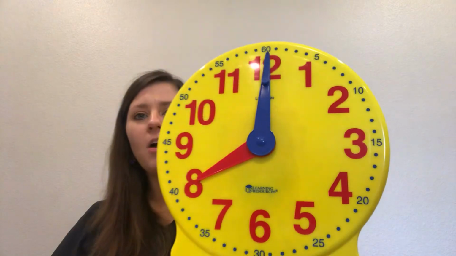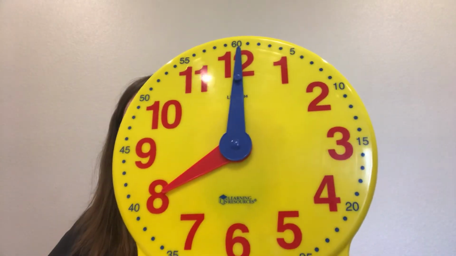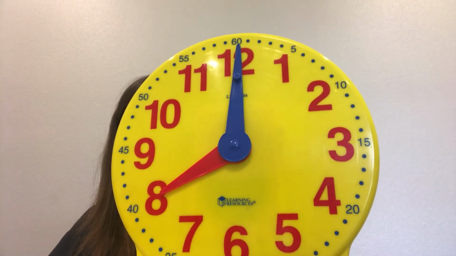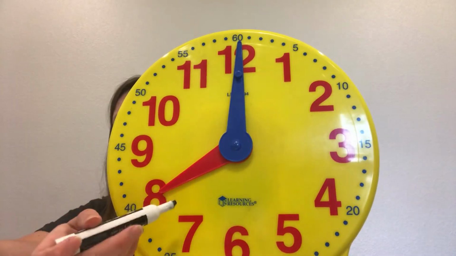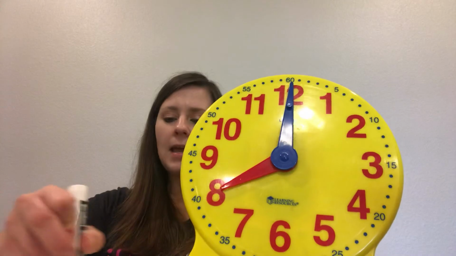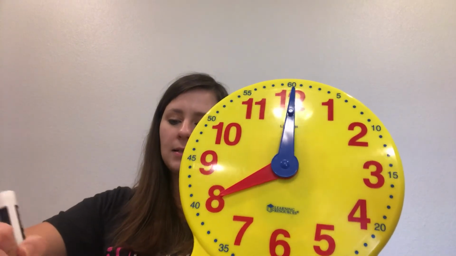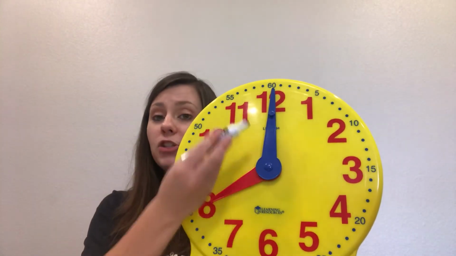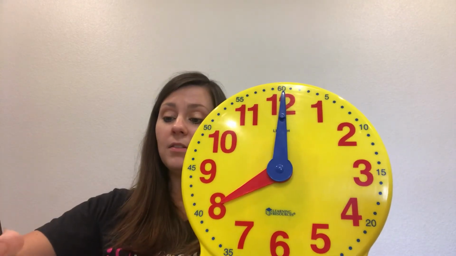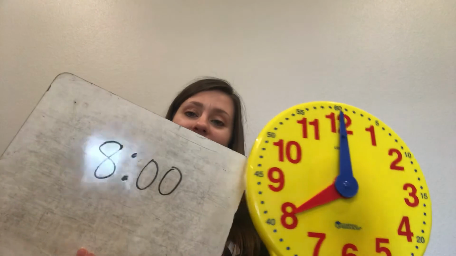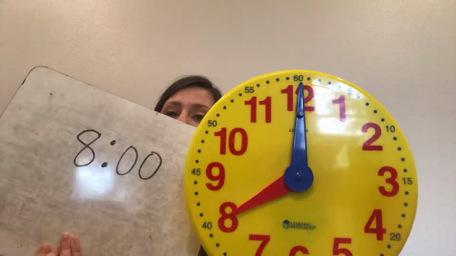What time is on my clock? Write it digitally. My hour hand is pointing at the 8, so I know it's 8. And my minute hand is pointing straight up at 12. That stands for o'clock. It is 8 o'clock. Last one.